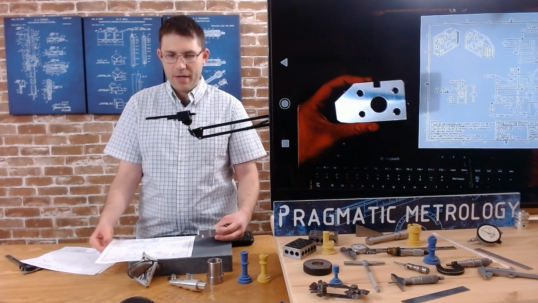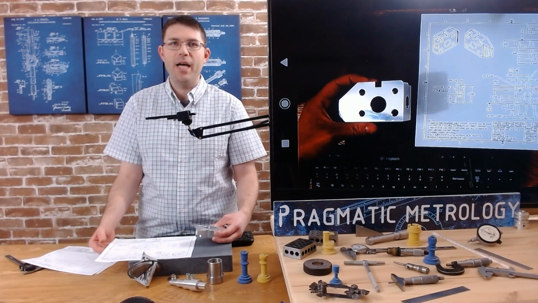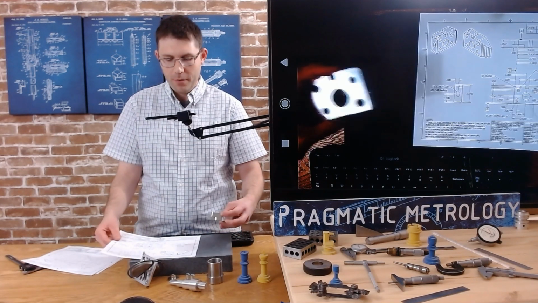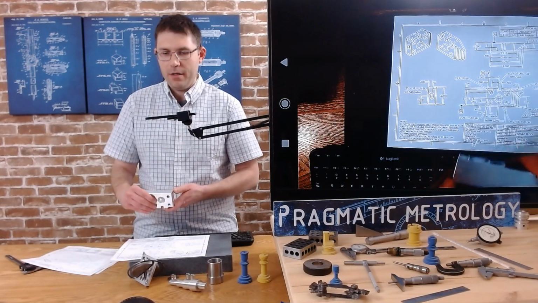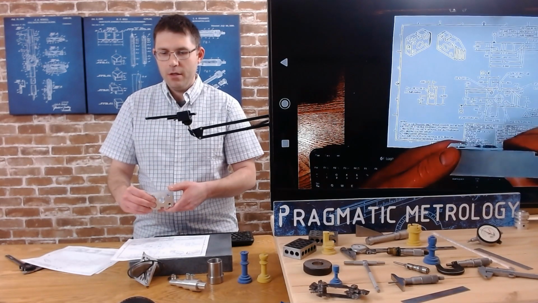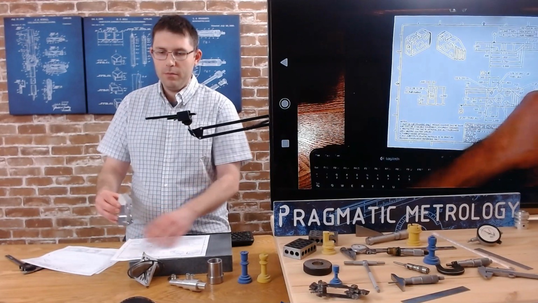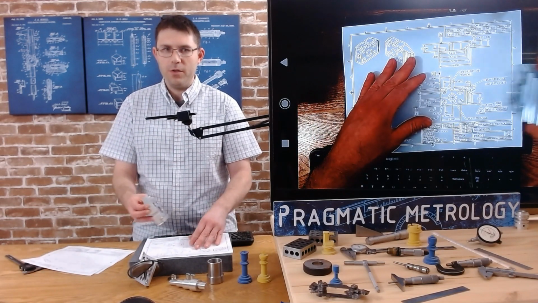There might be a backside view if there were features on the backside that needed to be called out, there might be another view. And then I'll swing it back, and I could get this view by swinging it this way, and I can get this view by swinging it this way. All right, so this is the fishbowl technique.